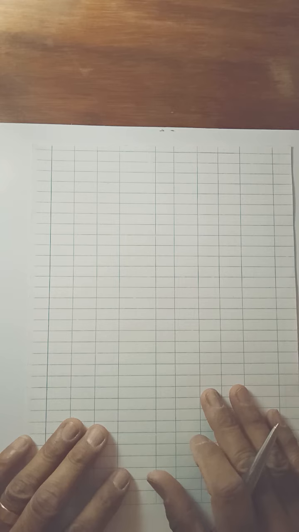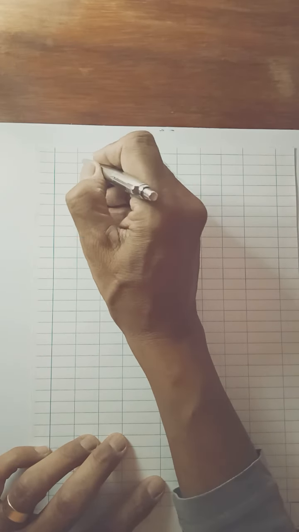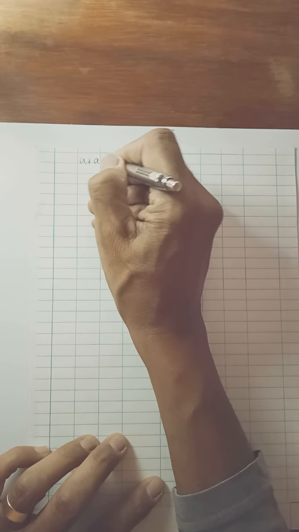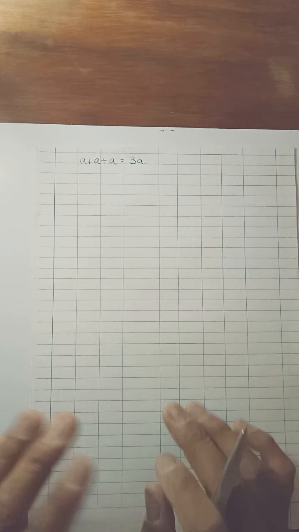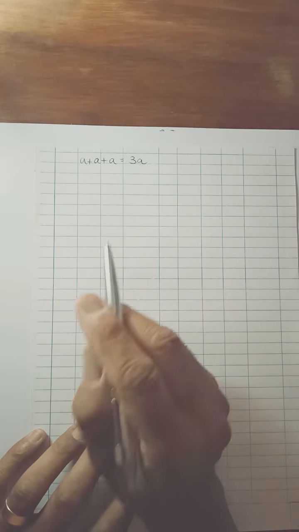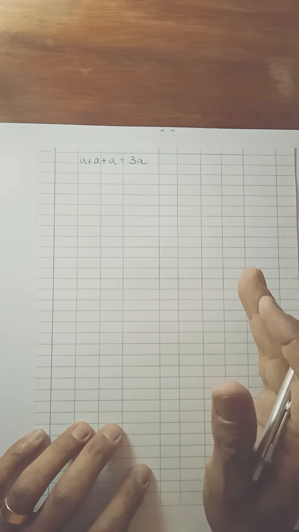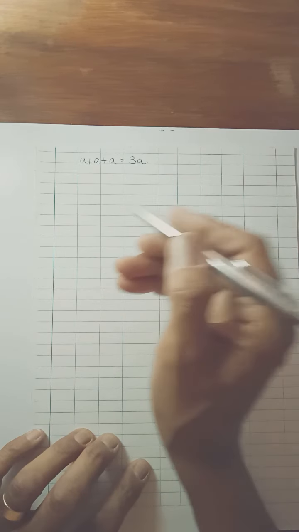So let's look at first the introduction to algebra. There was the example of a plus a plus a equals 3a, which is fine. Now, it was stated verbally that this is the same as 2 plus 2 plus 2 can be written as 3 multiplied by 2.